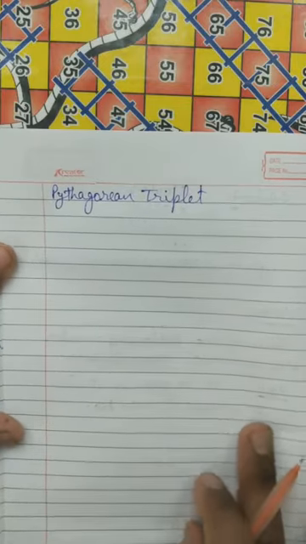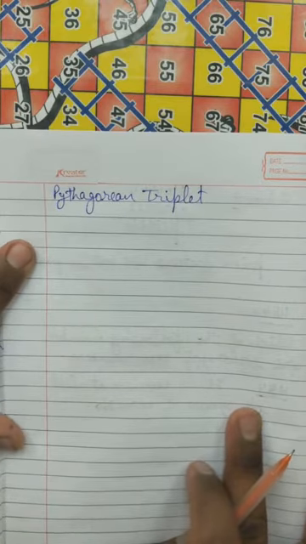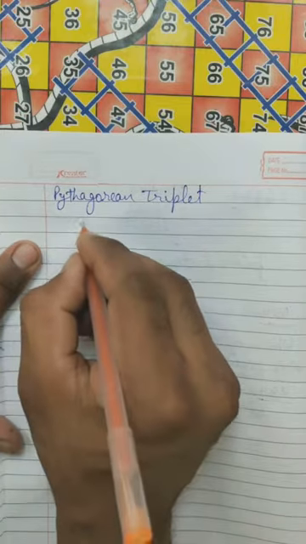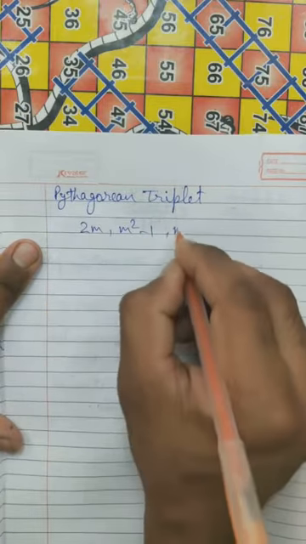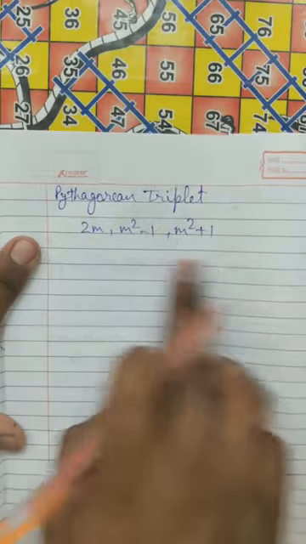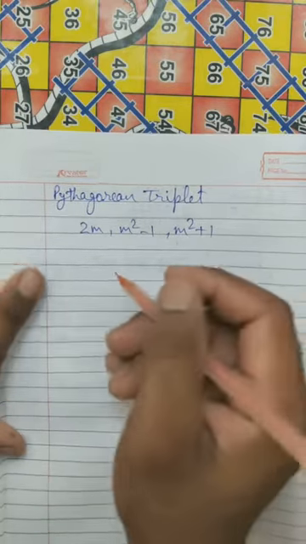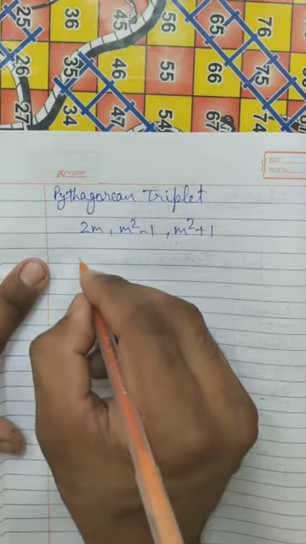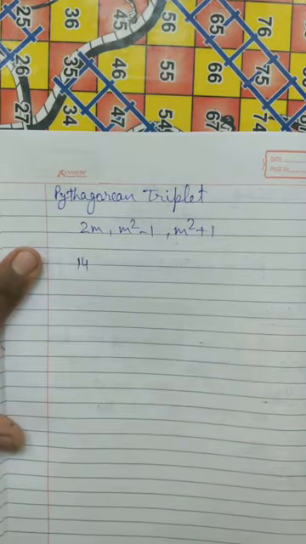The next concept is Pythagorean triplet. This one we have covered in the previous video as well, and this time also we are covering it. What are Pythagorean triplets? These three numbers are the Pythagorean triplet. One number is necessary to be given. Any one will be given to you, and you need to find the other two. I'm taking an example: any one is 14, find the other two.